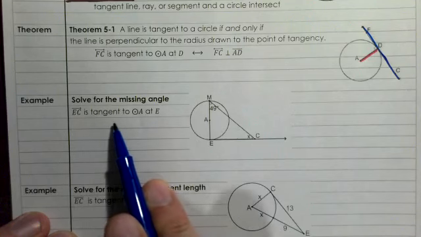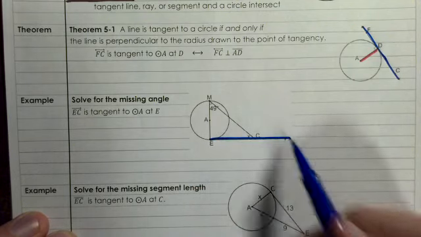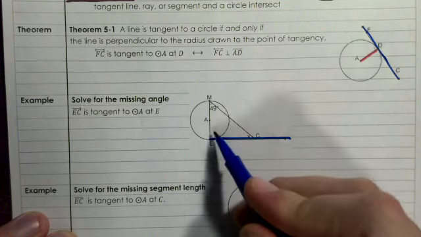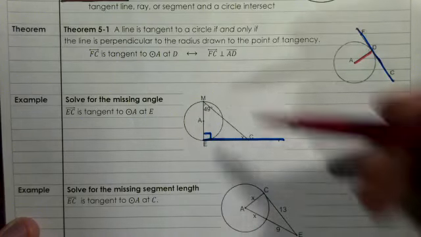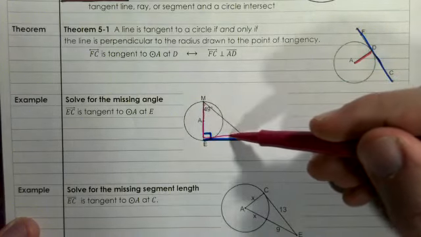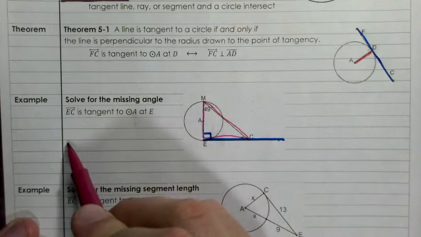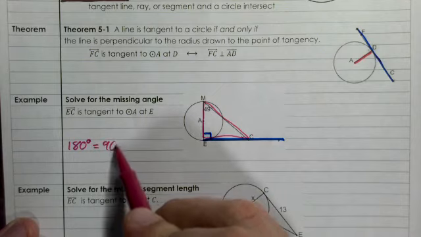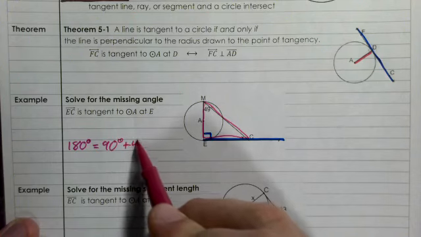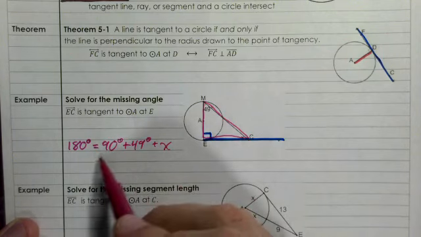So we've got EC is tangent to this circle at E. So I know that this thing is tangent to our circle, meaning this has got to be a 90-degree angle. If that is a 90-degree angle, then I've got a cool little right triangle hanging around right here. So then I'll know that I've got 180 degrees. That should equal my right angle, the 90, plus 49 degrees plus whatever x is. So that's just going to be a quick little solve.